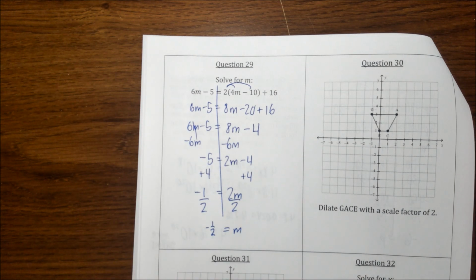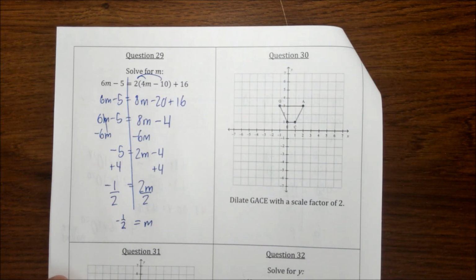Let me double check that. I don't remember making a problem with a fraction. Everything looks good. Okay, that's correct. I don't remember making that problem have a fraction answer, but it still worked out.